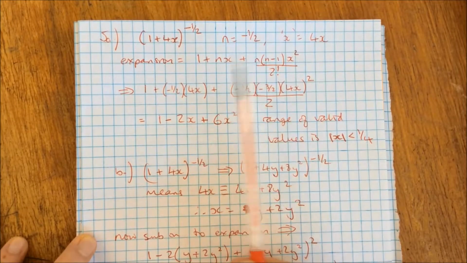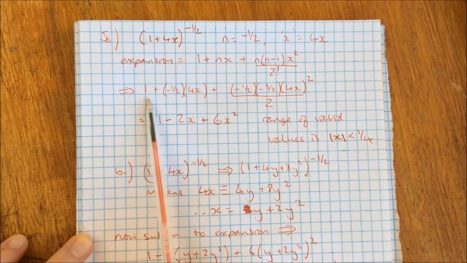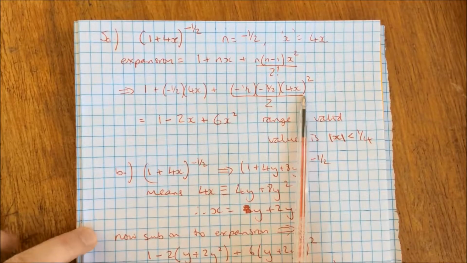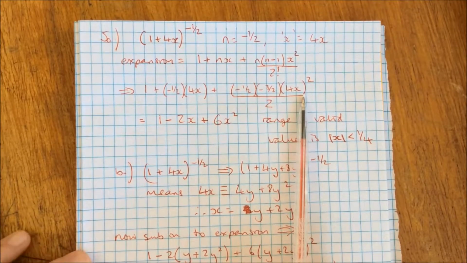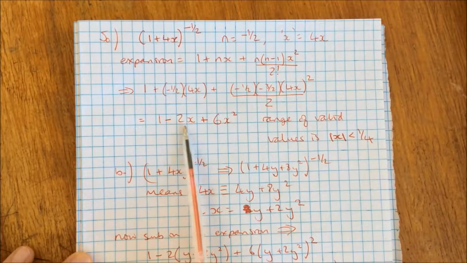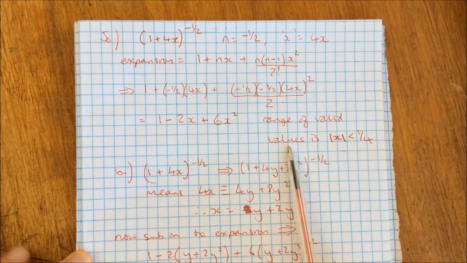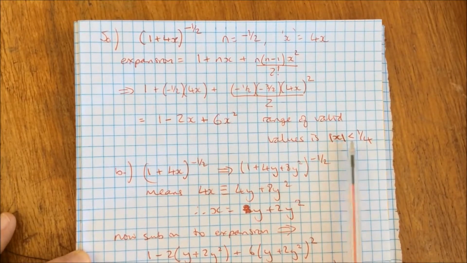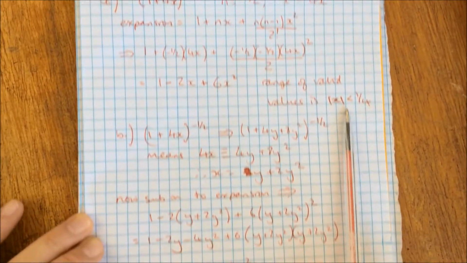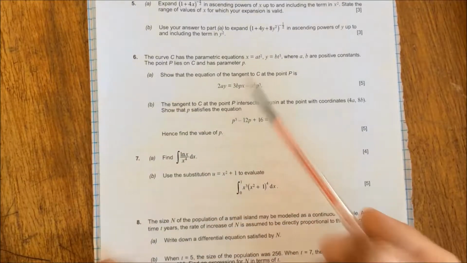So we're just going to chuck those into 1 plus nx plus n(n minus 1)x squared all over 2 factorial. So here's the substitution. I like to do these mentally because when my class type it in the calculator, they always seem to mess it up. A little bit of mental maths, and you're going to get 1 minus 2x plus 6x squared. Don't forget the range of valid values. It's the easiest bit. Is mod x less than the reciprocal of that coefficient, so mod x less than a fourth.